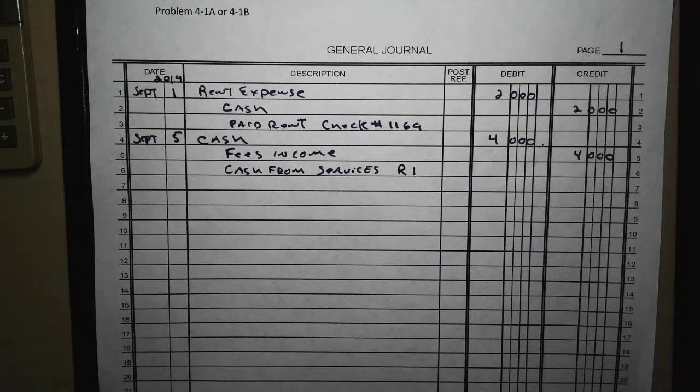Okay, so that'd be cash receipt 1, that we received the cash. We received the cash from a customer and gave them a receipt. That actual receipt of payment is their evidence and our evidence of the sale. Okay, so that's what happened on September 5th.